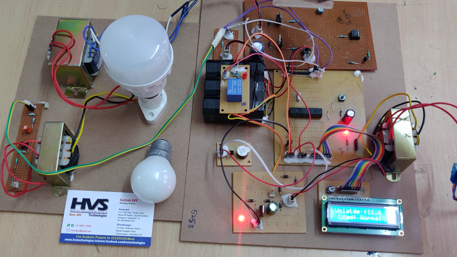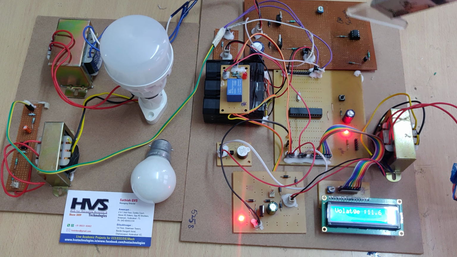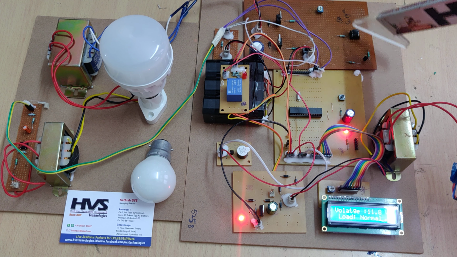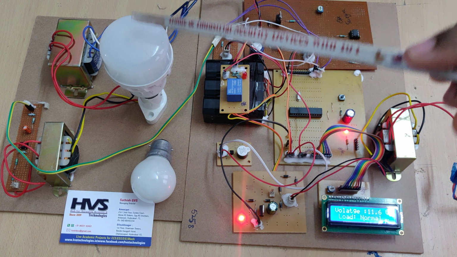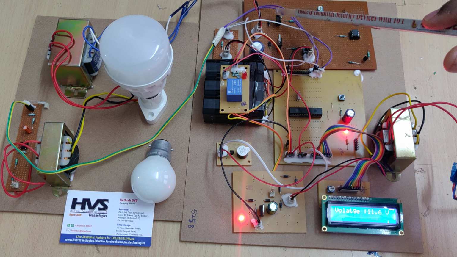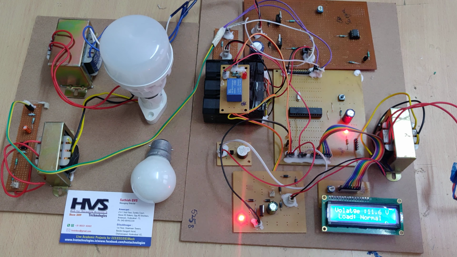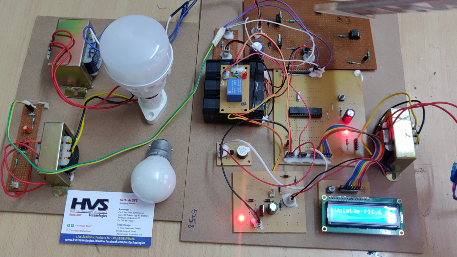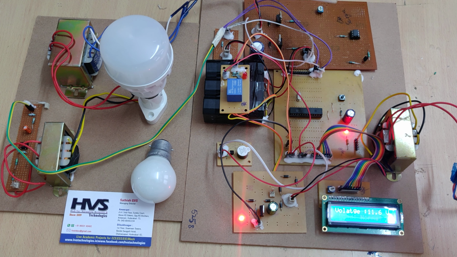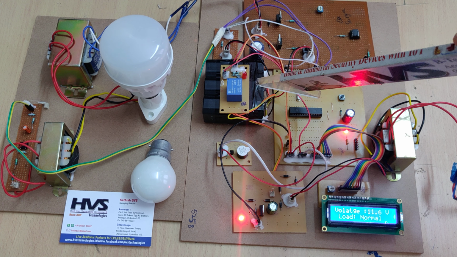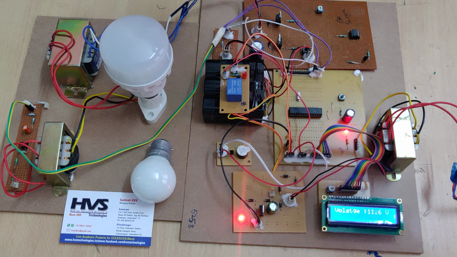Here we are using IRF540 MOSFETs. The purpose of these MOSFETs is that the 555 timer can't handle the maximum current for the inverter. That's why we are using these two MOSFETs as a switch between the direct 12 volts and the transformer. The pulses go to the gates, and the MOSFETs convert that to a 12 volt, 1 amp AC signal, which is the input to our transformer.